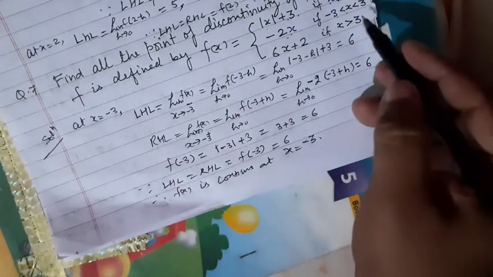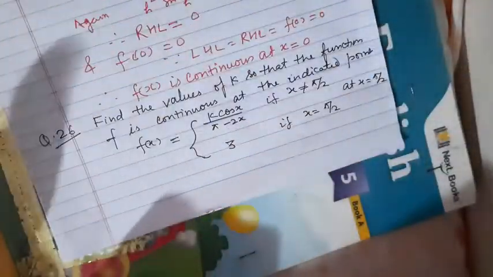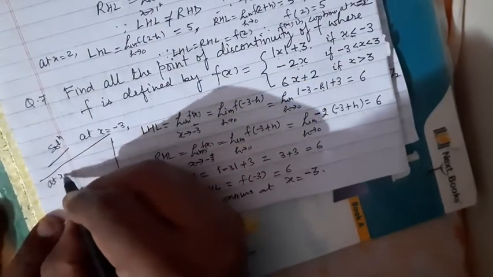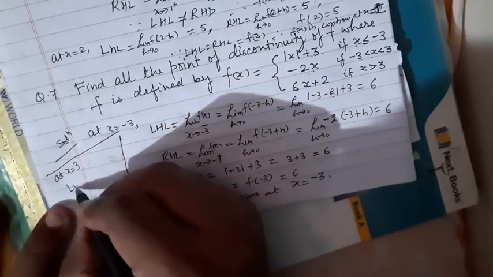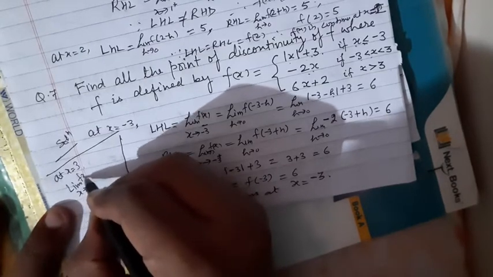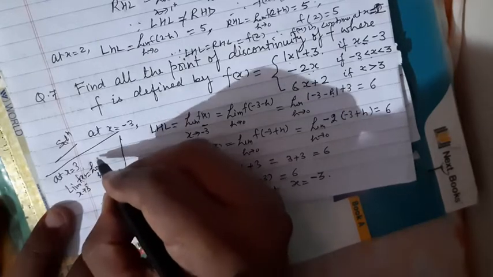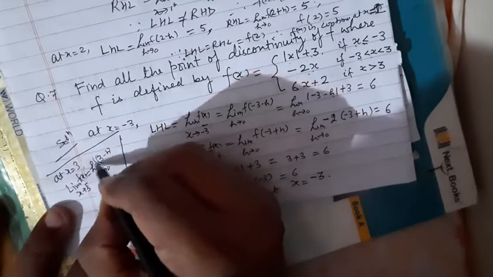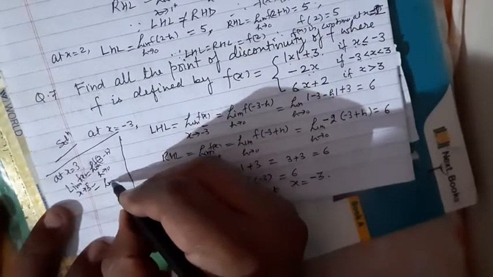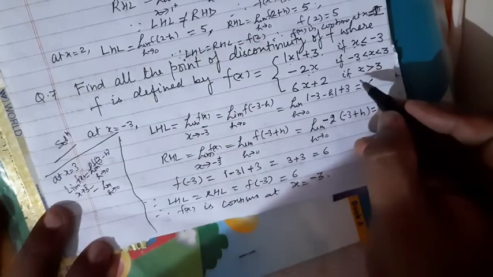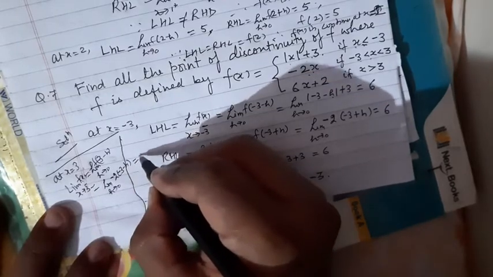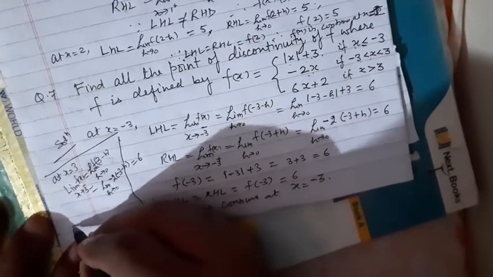Now you have to check at point 3. So at x equal to 3, if we check at x is equal to 3, then limit x tends to 3 negative of f(x), or limit h tends to 0 of f(3 - h), and this you can write, for less than 3, the function. Which function is given for less than 3? -2x. So it means limit h tends to 0, and here we write -2 into (3 - h). If you are simplifying, then you get 6 on the left hand limit.